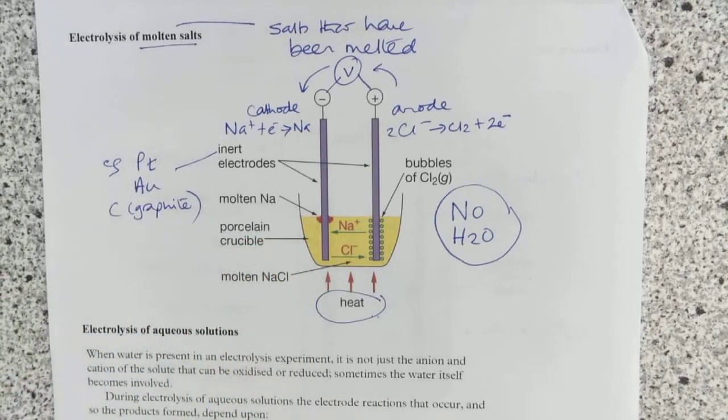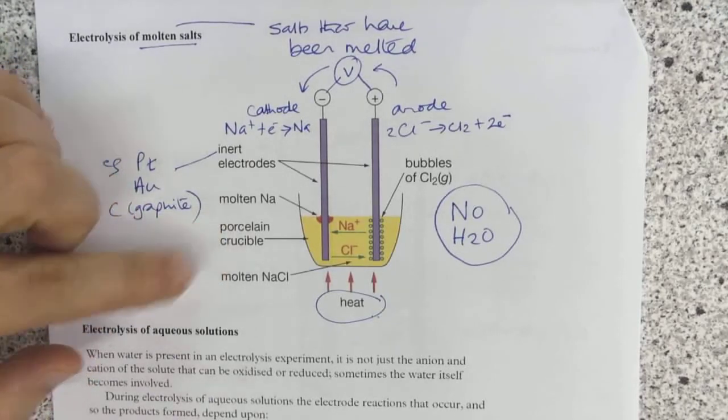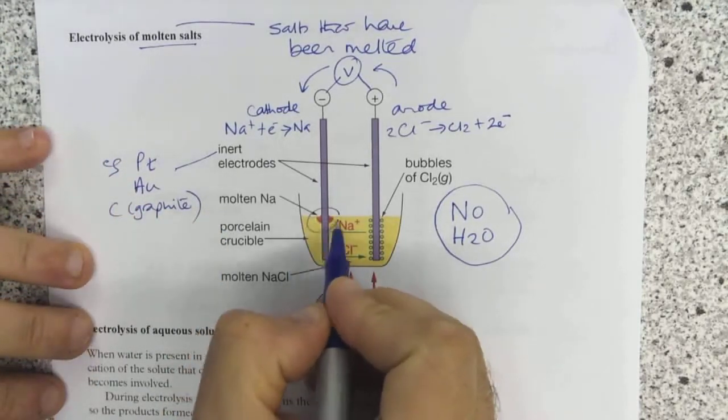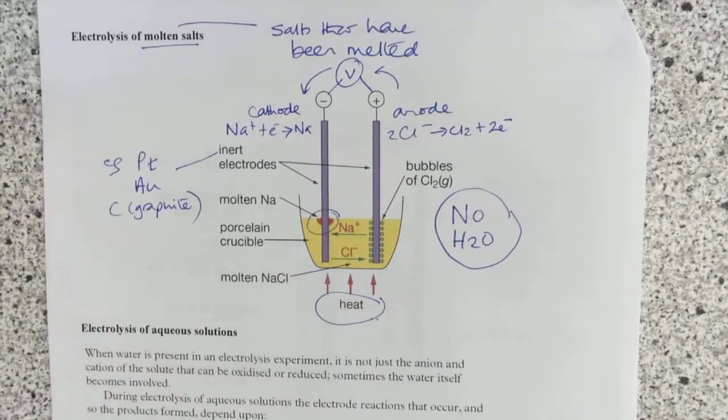You guys know? I had one lying around. There it is. Sodium is one of the most reactive metals, and it even reacts with oxygen. It can burst into flame with oxygen, so that could be a problem. But anyway, that's just something to note on the side.